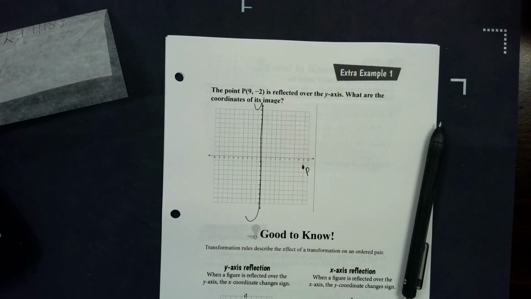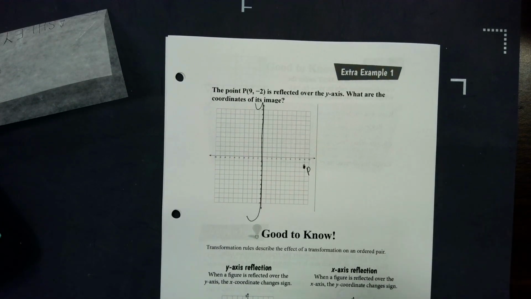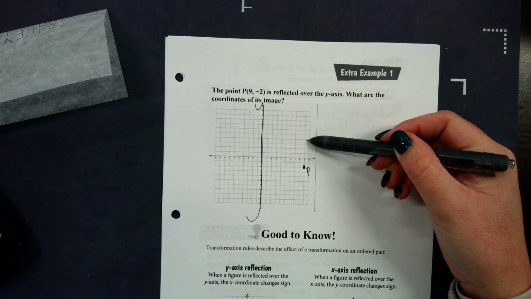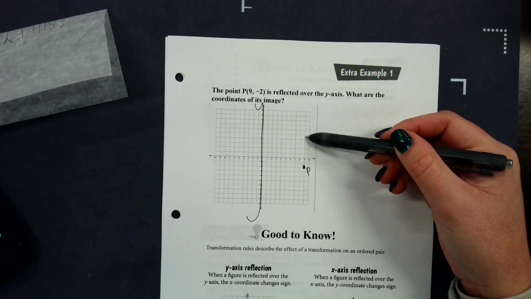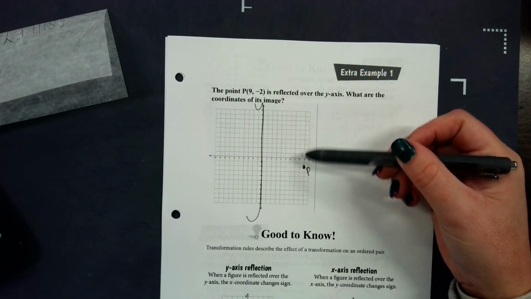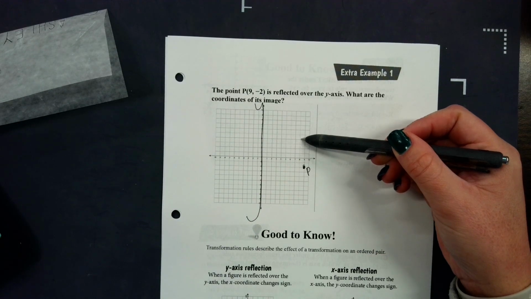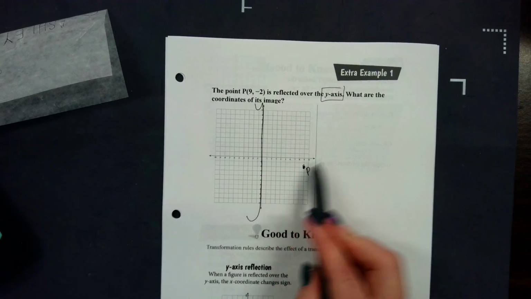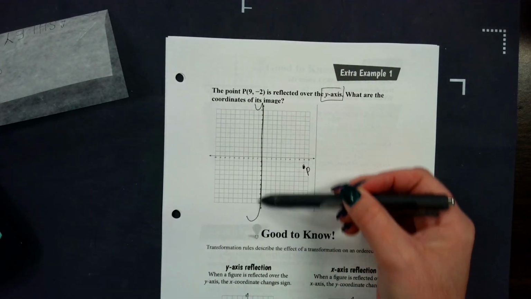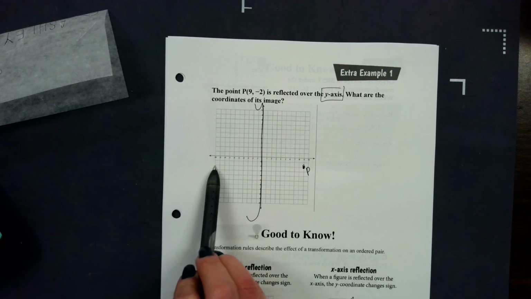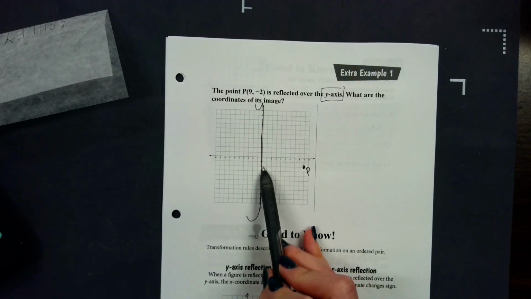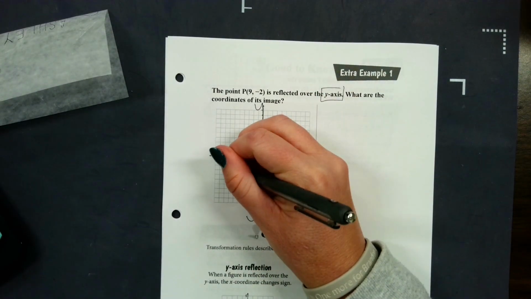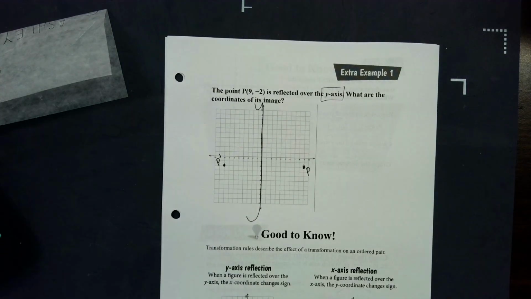Okay, how should I do this? First of all, let's identify: is it going to be coming up here? Because that would mean I reflected over the x-axis. I need to reflect over, like it said right here, the y-axis. So that means this is your fold line, right here, and I need it to match up over here. So I'm just going to count. I'm going to stay on this line. I went over 9, so I have to go over 9 on the other side and put P prime.